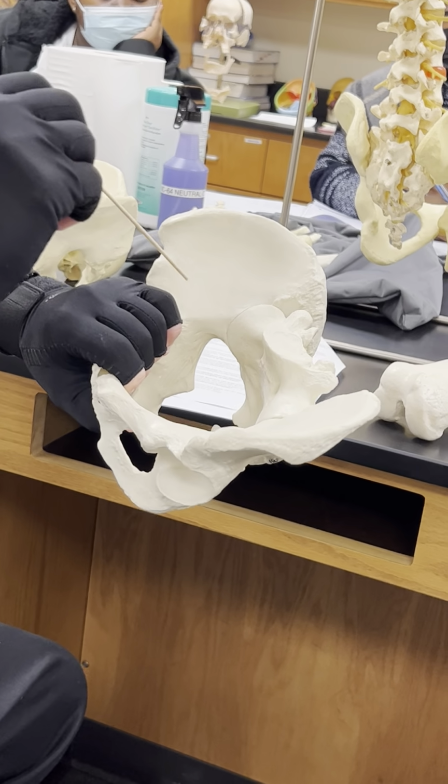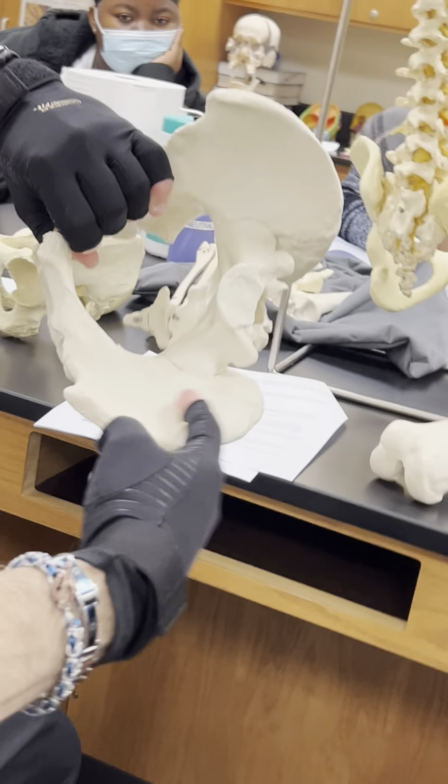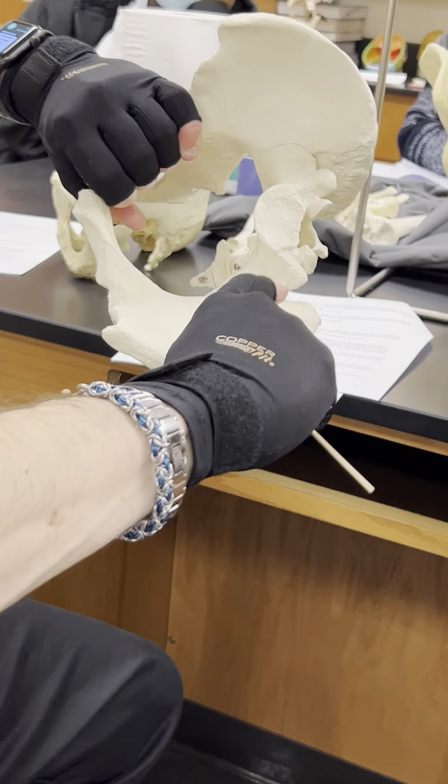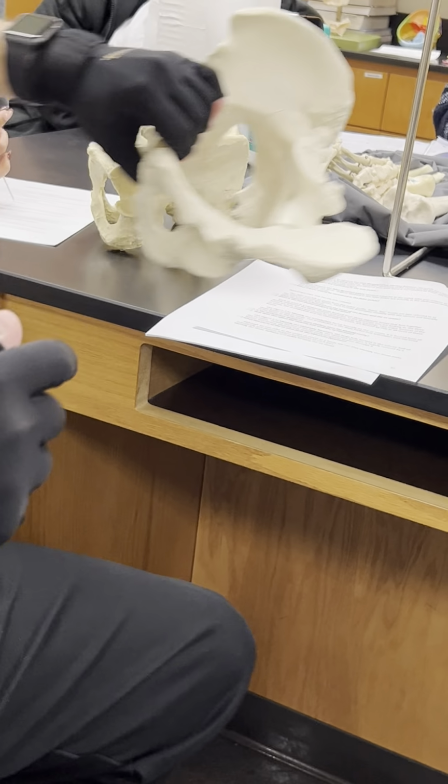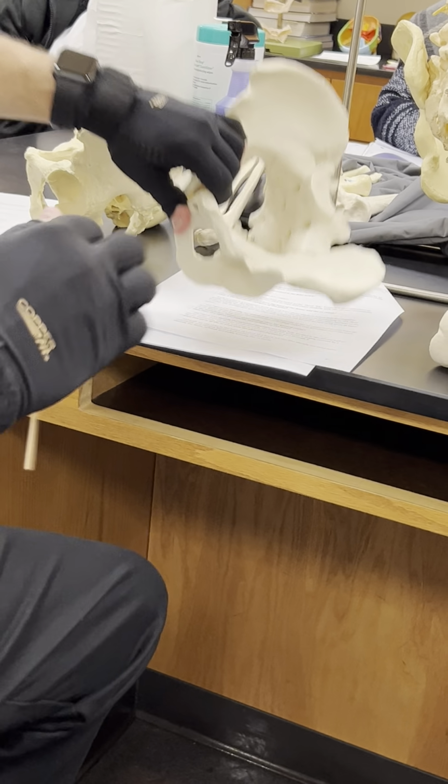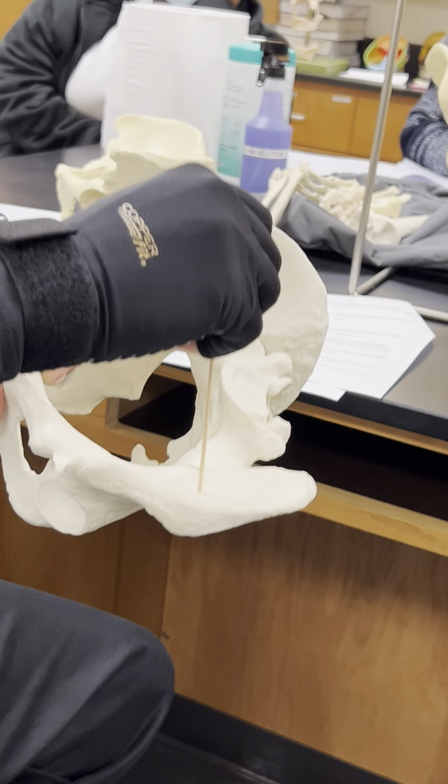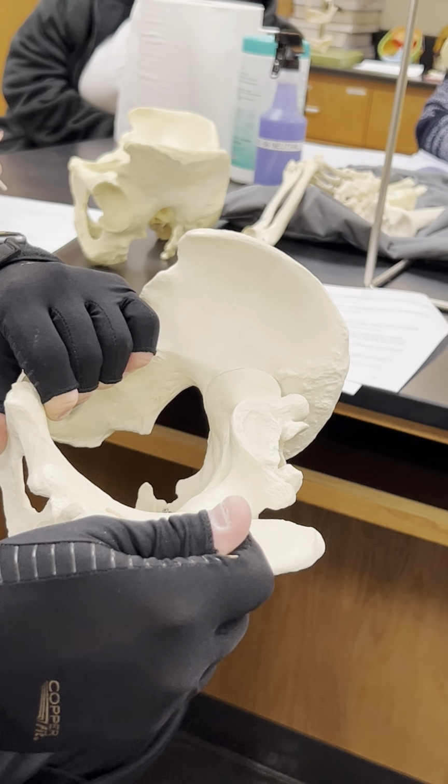The last thing here is this kind of scoop shape, right? Remember what we call this? What's the name of the structure? Fossa. A fossa. Very good. So, what bone is this? This is the ilium. So this would be the iliac fossa.